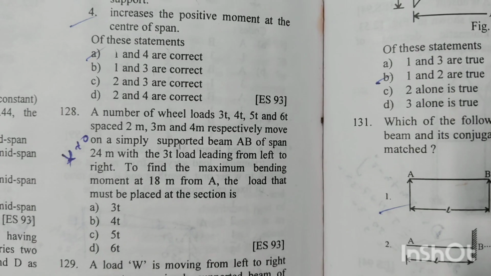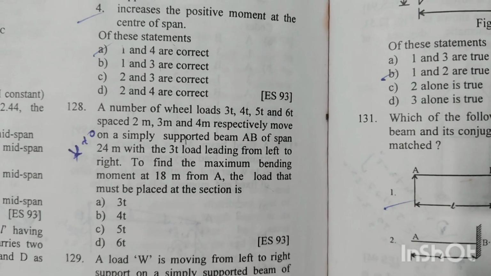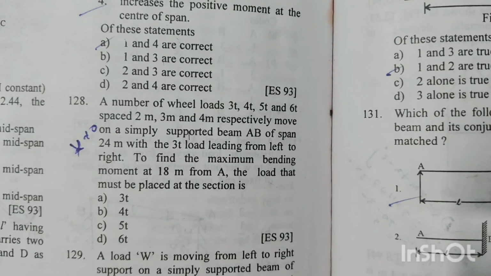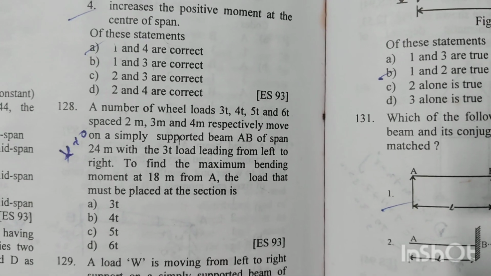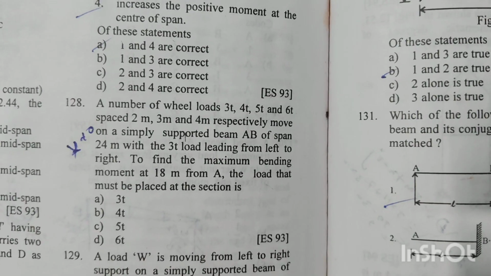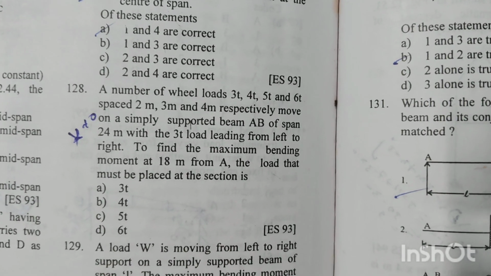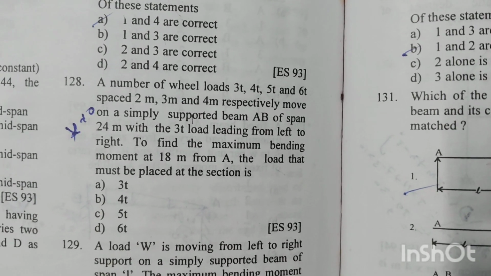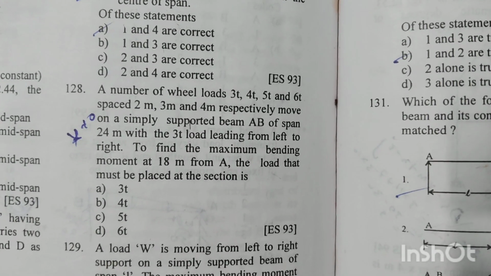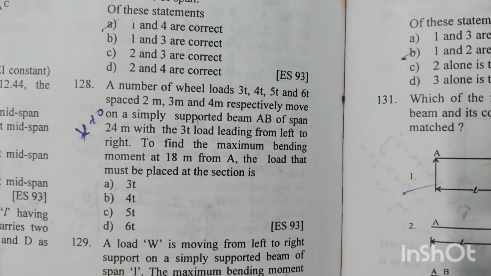A number of wheel loads 3 ton, 4 ton, 5 ton and 6 ton spaced 2 meter, 3 meter and 4 meter respectively move on a simply supported beam AB of span 24 meter with the 3 ton load leading from left to right. To find the maximum bending moment at 18 meter from A, the load that must be placed at the section is.